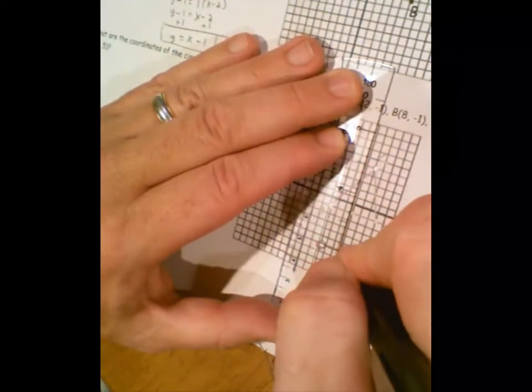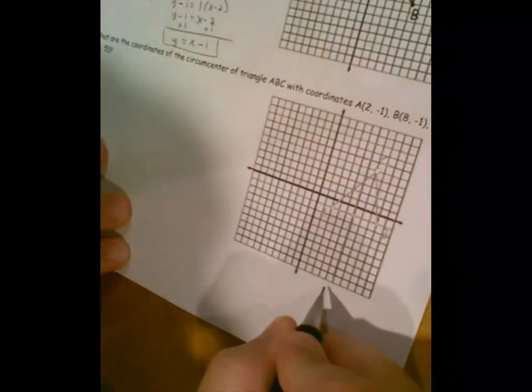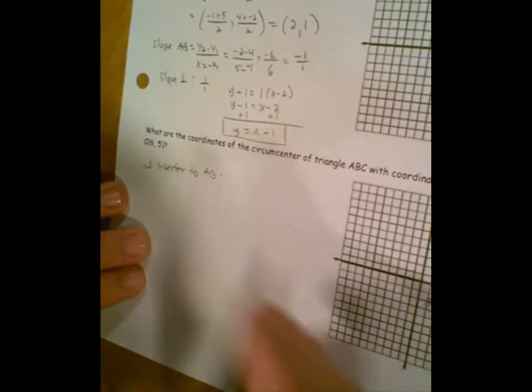Remember, it does not have to go through the vertex. It's the line x equals 5. The altitude, forget altitude, that is not the right word. The perpendicular bisector to AB is x equals 5.